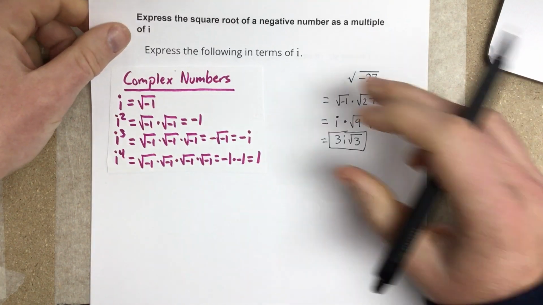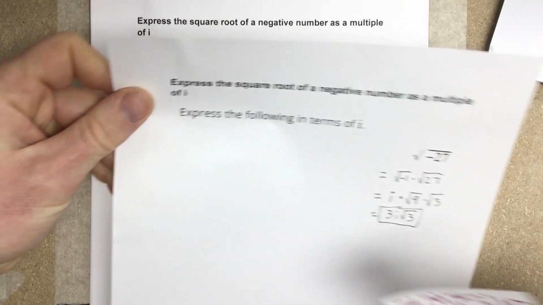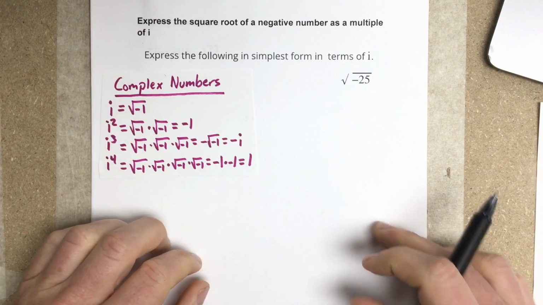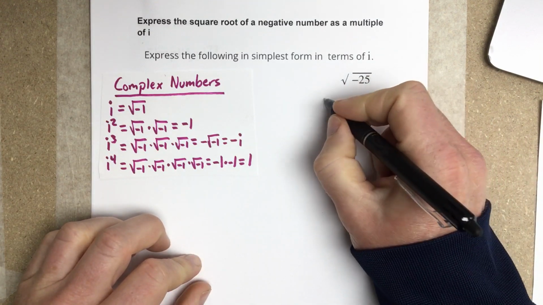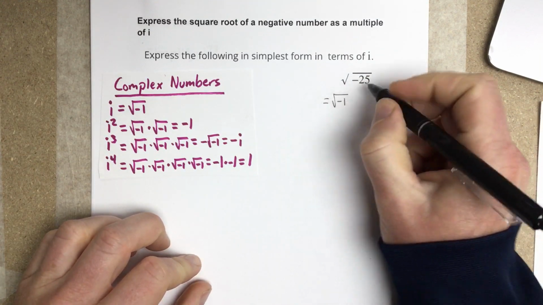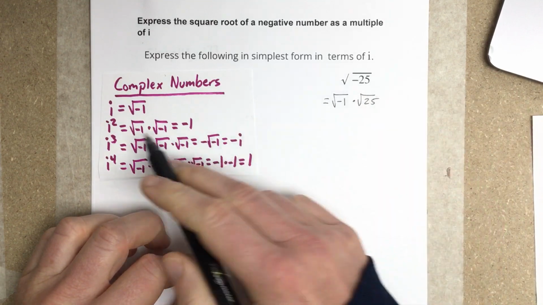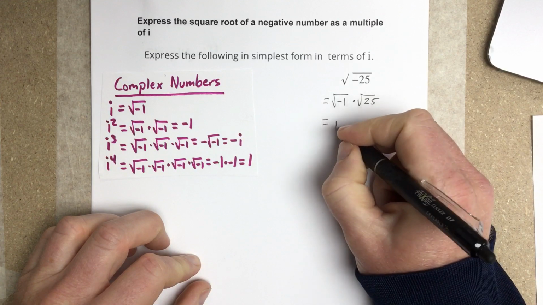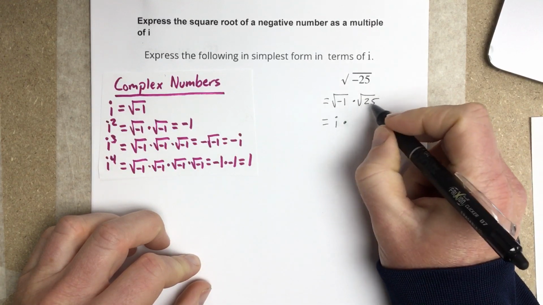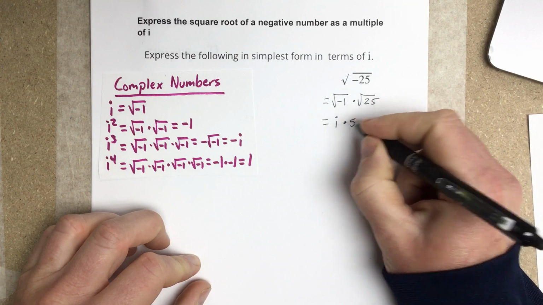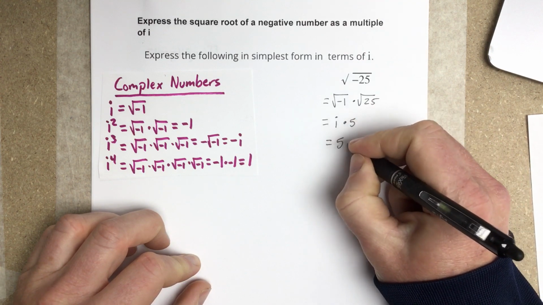Let's do a second problem here. In this second problem, we have root of negative 25. So we're going to write that as root negative 1 times root of 25. We know root of negative 1 is i, so we're going to write this as i times, well, we know the root of 25 right away, we don't have to break that down, it's 5. So it's i times 5, which would be 5i.